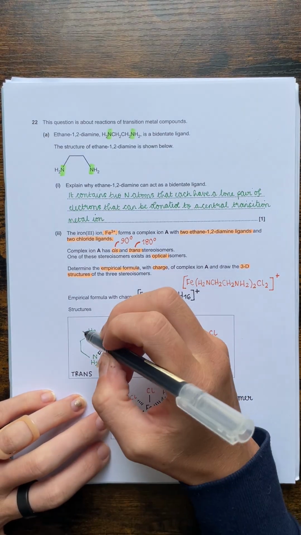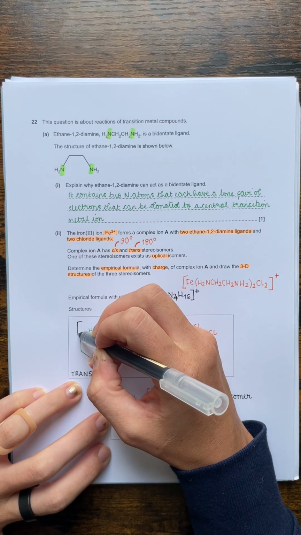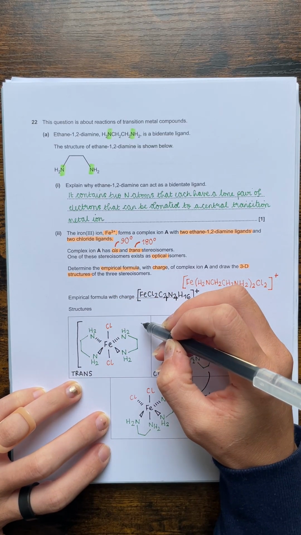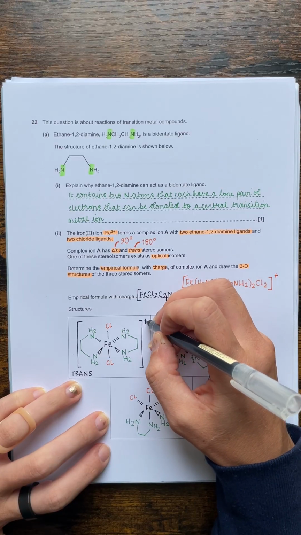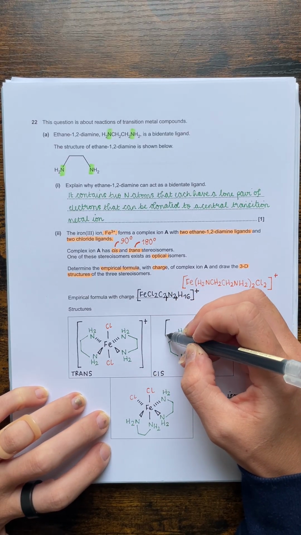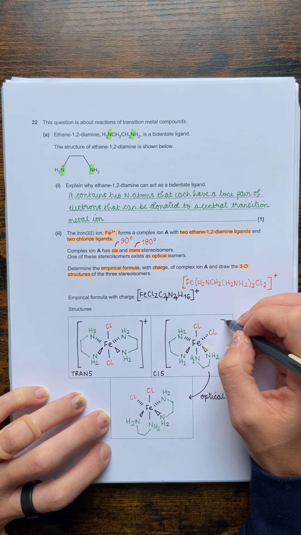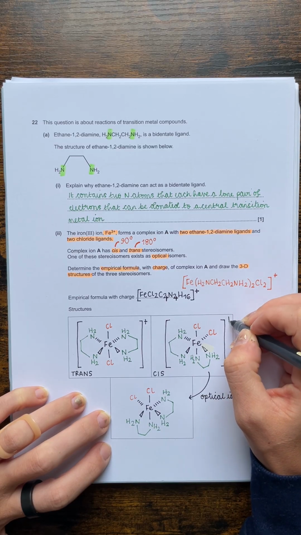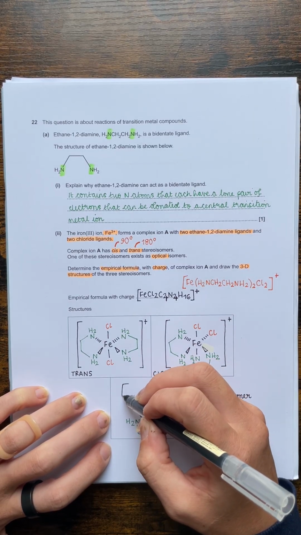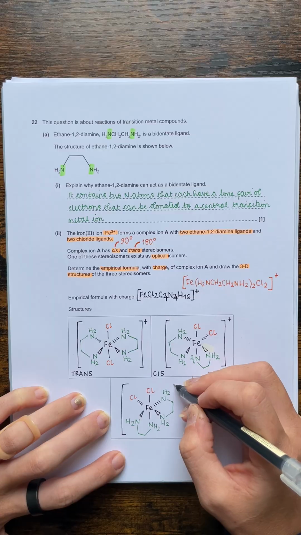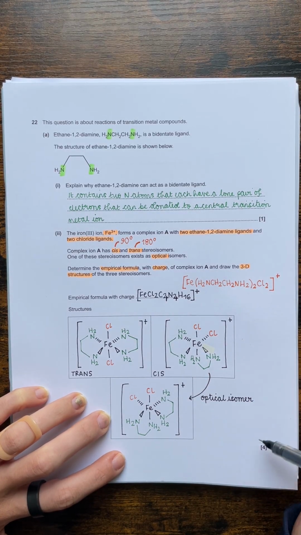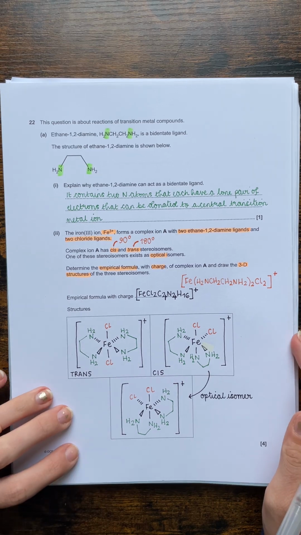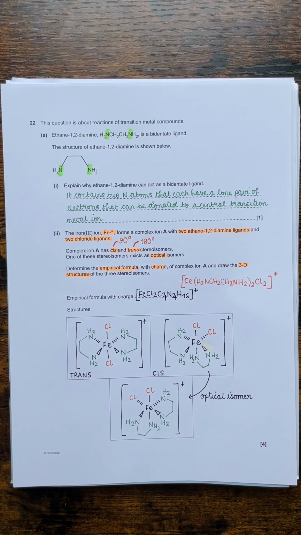And then the one thing that I now need to do, now that I've got all my structures, is square brackets and then pop the charge on. So we worked out that it was plus and then plus. And it's very easy to forget to do this bit, which would be a real shame, because you would definitely lose some of these marks if you were to forget your square brackets and your charge.